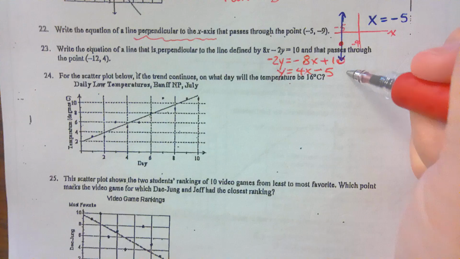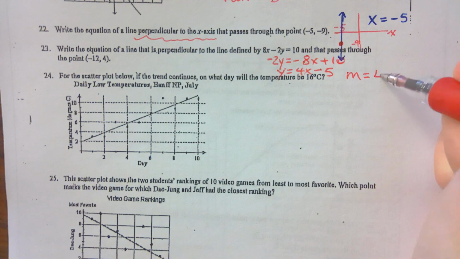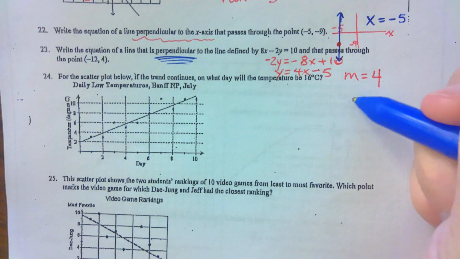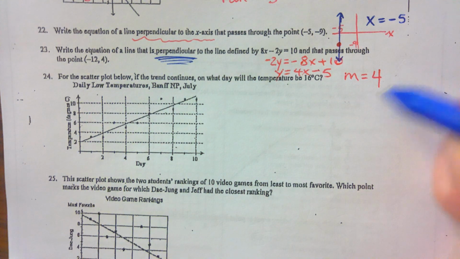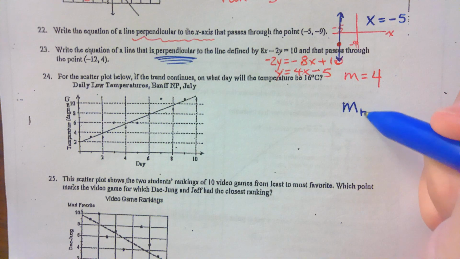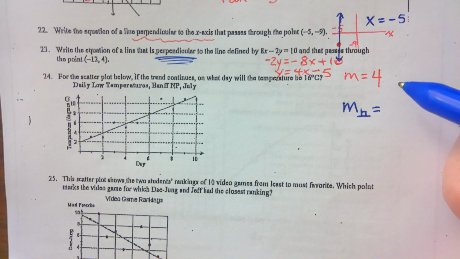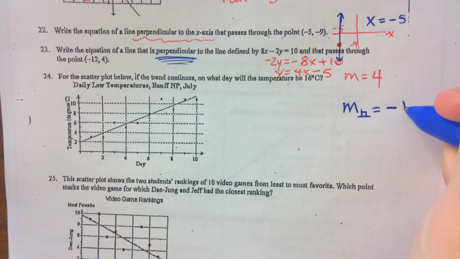Okay, what's your slope here? Equals 4. Right, but now I want the perpendicular slope. -4. Mm. All right, so perpendicular slope. Remember negative reciprocal. So you told me the negative, but you forgot the reciprocal part. Right, negative 1/4.